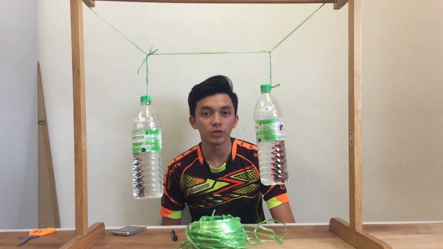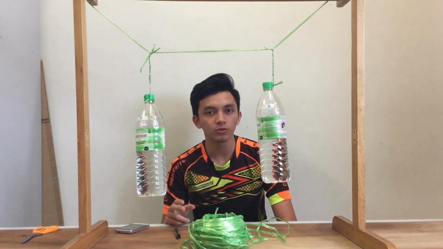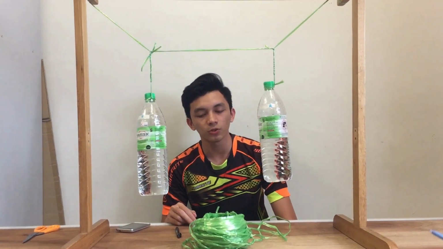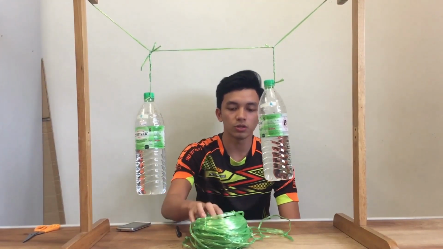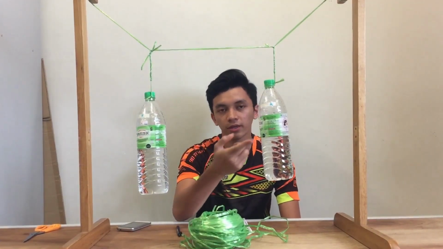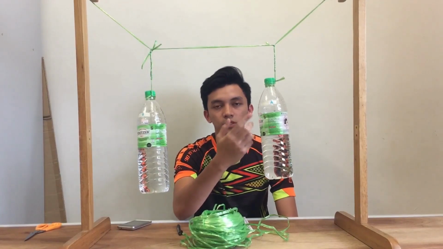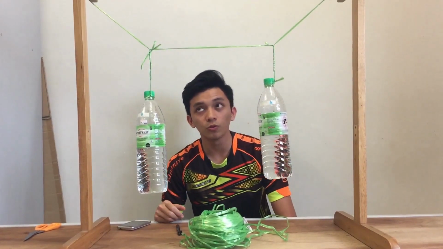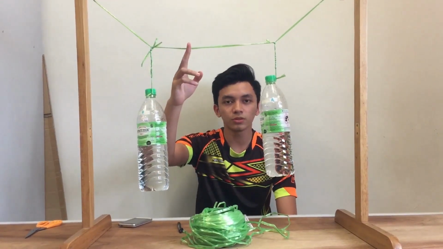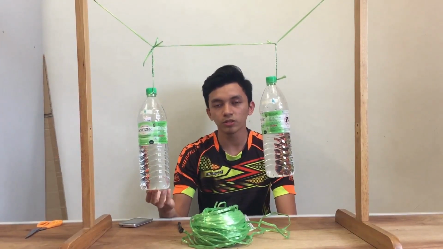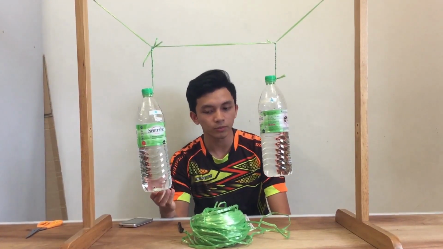Hi guys, so today my friends and I do experiment 2, that's the swing experiment. In this experiment we use ropes and 2 bottles, and you should label the bottles A and B. We tied the ropes and hung both bottles.